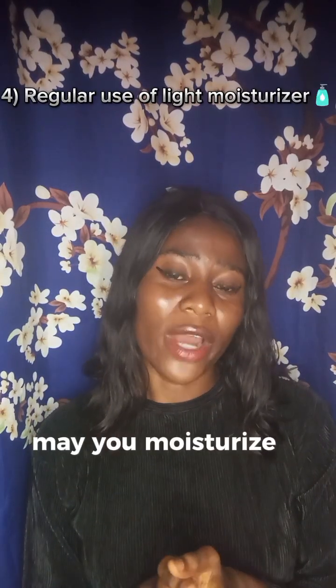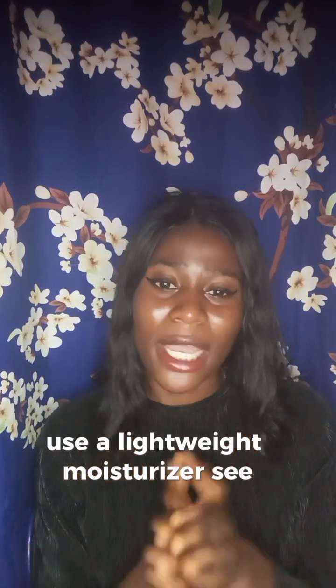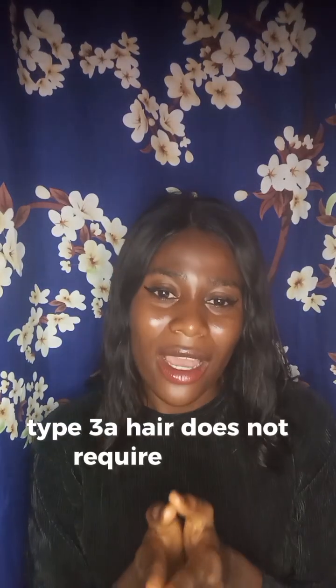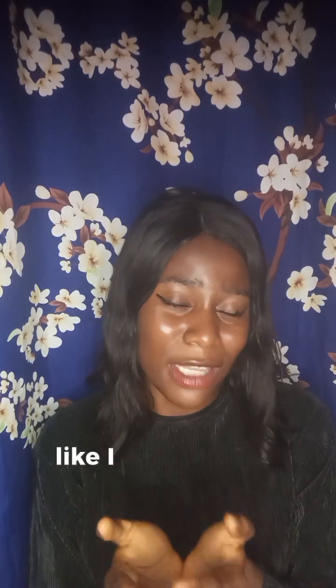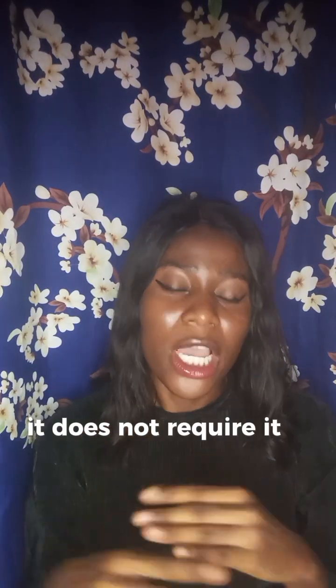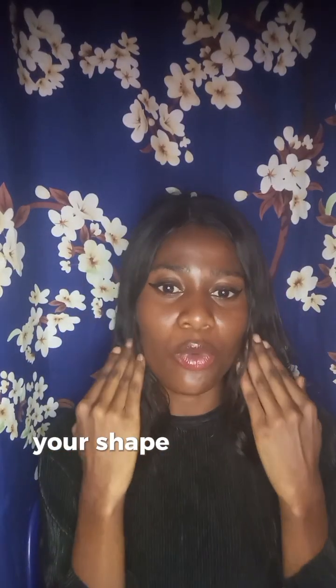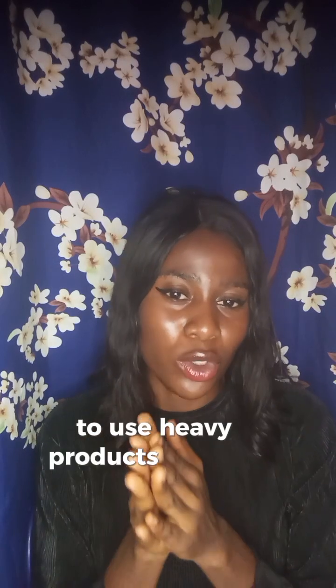Moisturizing. When you moisturize your hair, use a lightweight moisturizer. Type 3A hair does not require heavy products. Like I said before, products that are greasy are not required. They weigh the hair down. Imagine adding grease on your hair, the whole shape will lose that coily shape. So it's not required at all to use heavy products on your hair.